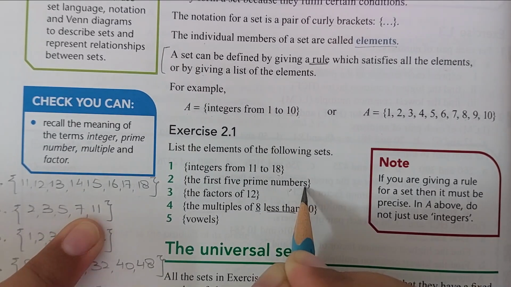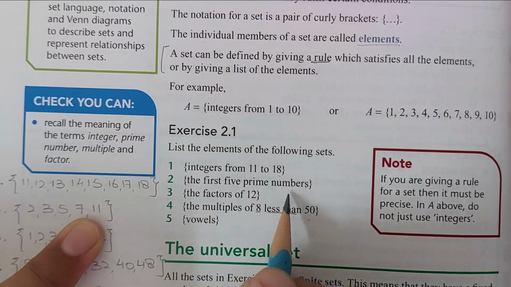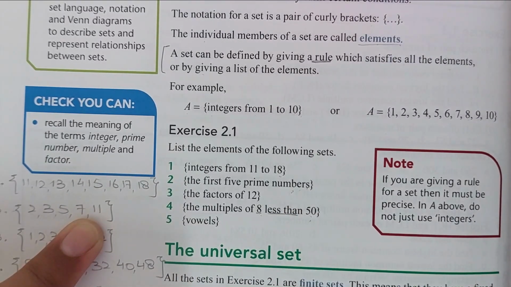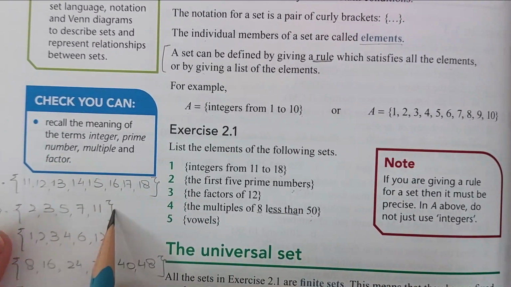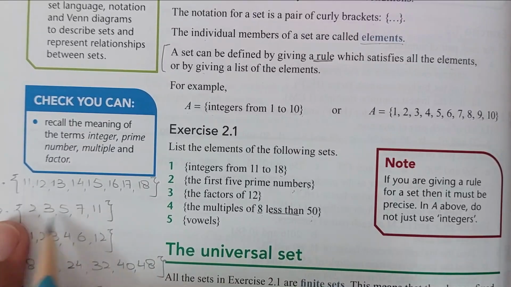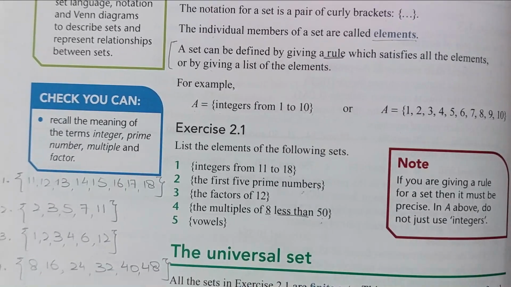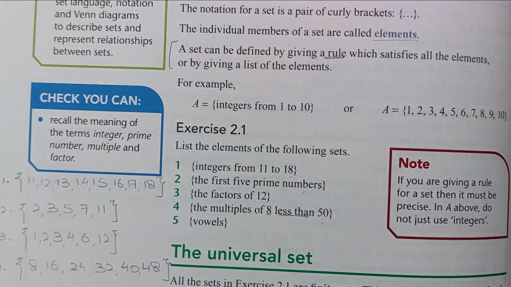So if we say the set is prime numbers, but the universal set is the positive integers less than 12, between 1 and 12 you just list the prime numbers. This is how we define the universal set.